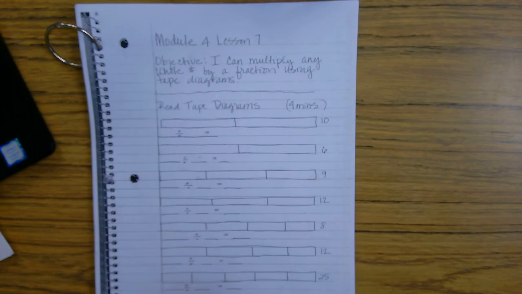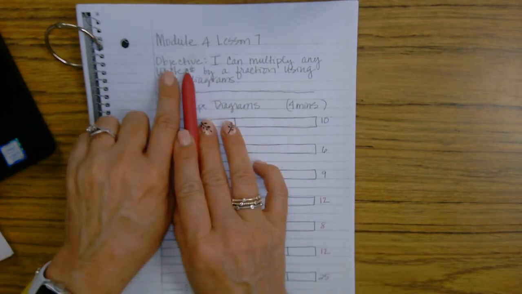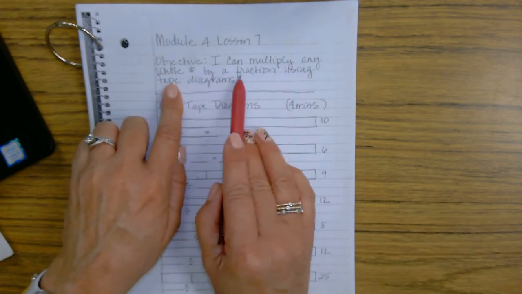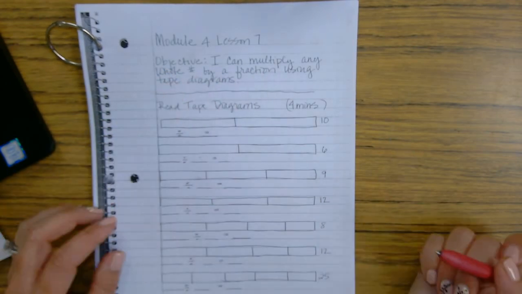That's the big idea here. So let's move on. Here is our class notes book. Here is our objective. Read it out loud while I read it. I can multiply any whole number by a fraction using tape diagrams.